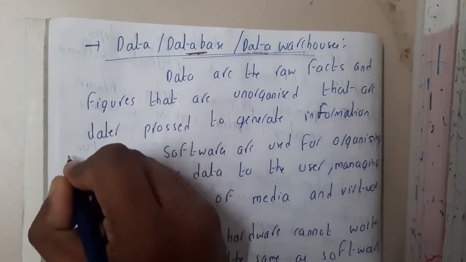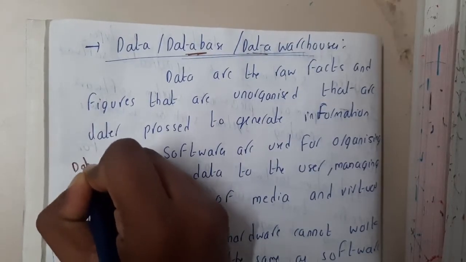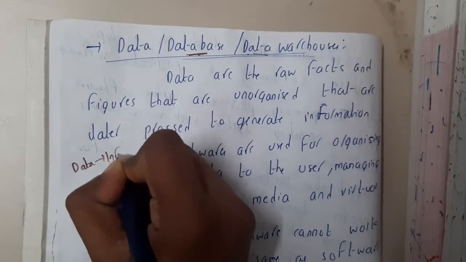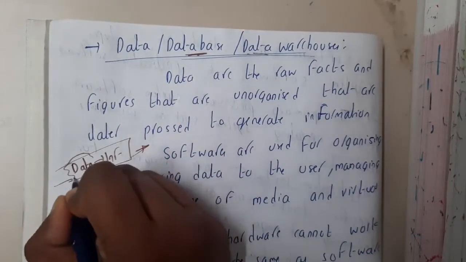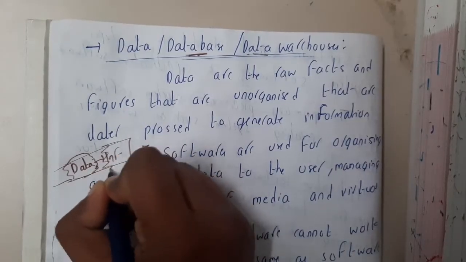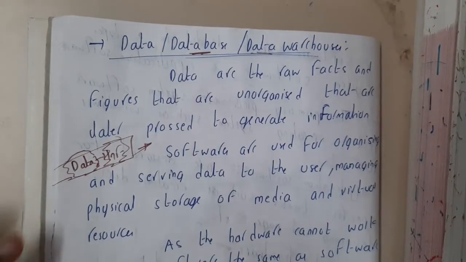In data mining we will be covering these topics, don't worry. From data we generate information, which is one of the most important things. Data may or may not be in structured format, but information will be in a clear, organized format giving some specific meaning.